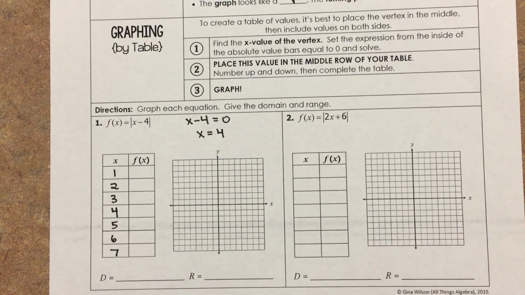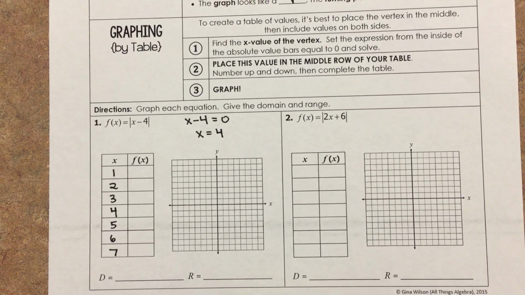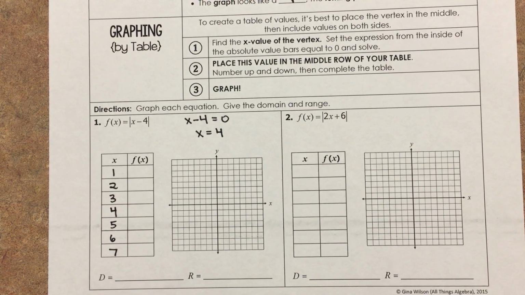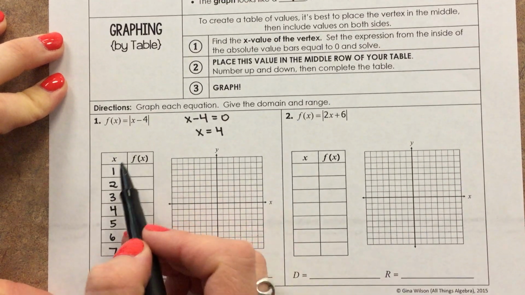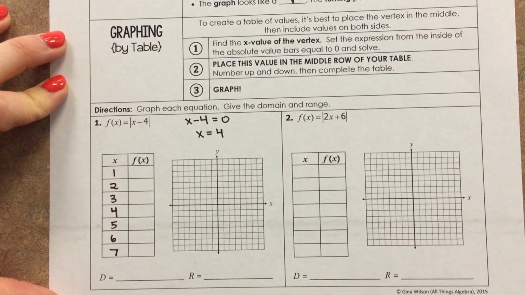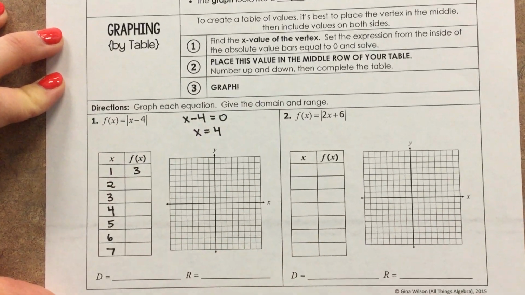Then complete the table. So we're still kind of working on this step 2 right here. Completing the table means we are going to plug those values on the left-hand side into the equation that we have up above. So I'm going to start by plugging in 1. If I plug in 1, 1 minus 4 is -3, and the absolute value would be +3.